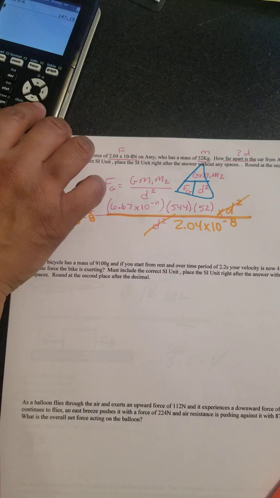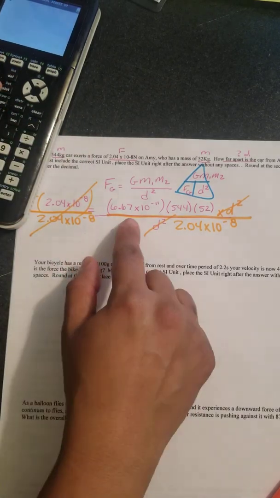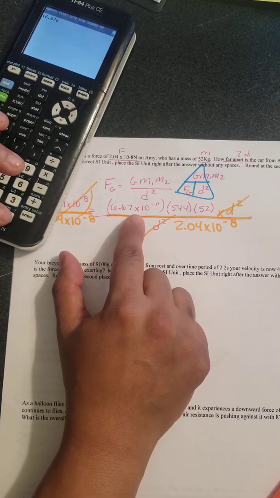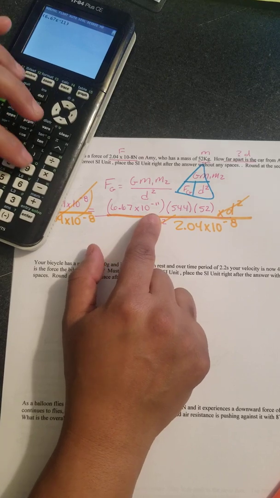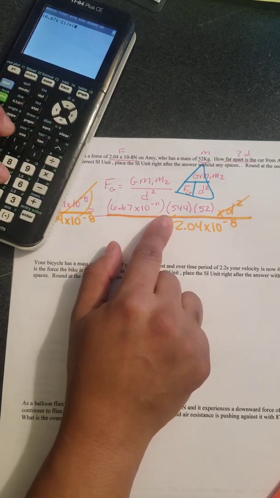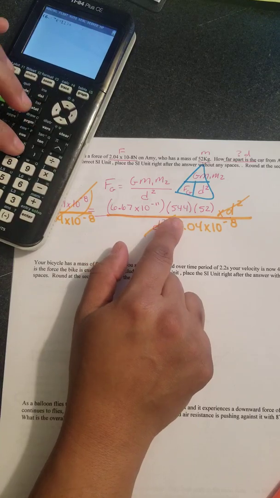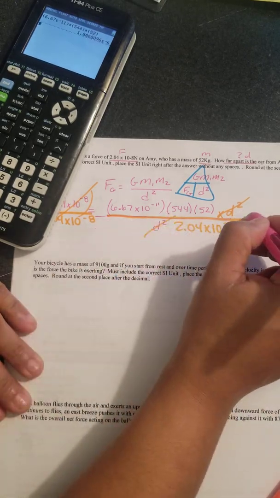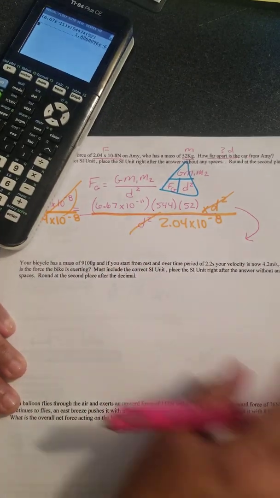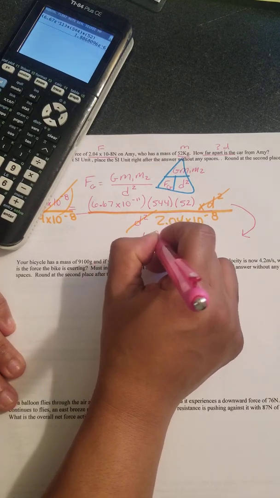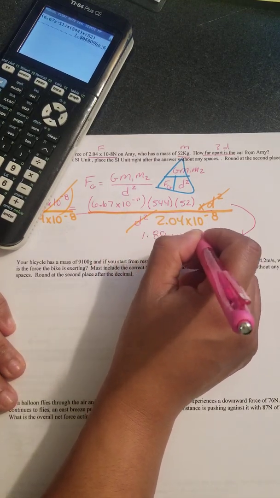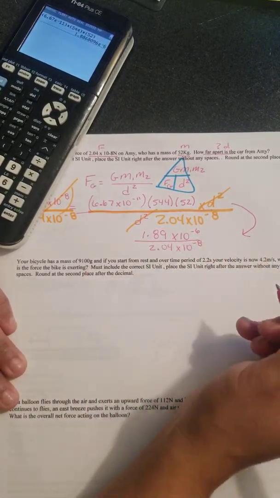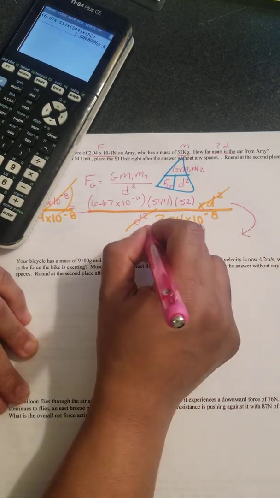The number one problem that I did notice, if you got it wrong, was that some students did not use parentheses. Open parentheses, 6.67, second key comma to the negative 11th power. Close parentheses. Multiply, open parentheses, 544, close parentheses. Open parentheses, 52, close parentheses. Okay, I'm going to come down here and rewrite my numbers. 1.89 times 10 to the negative 6 over 2.04 times 10 to the negative 8. Again, you must use parentheses for the calculator.